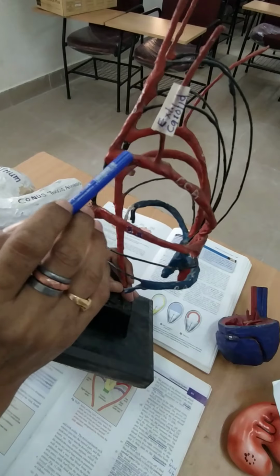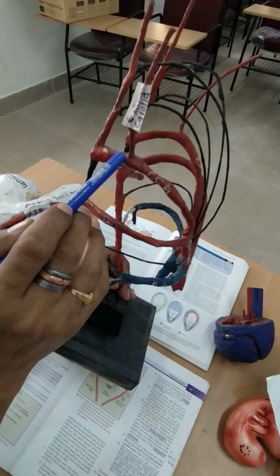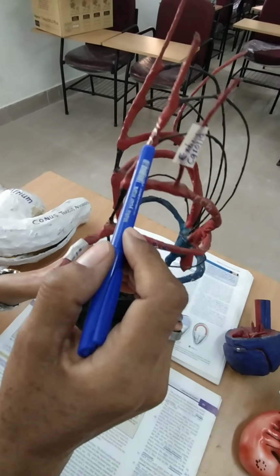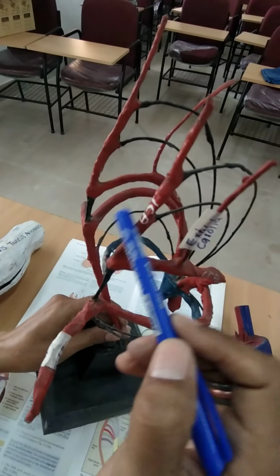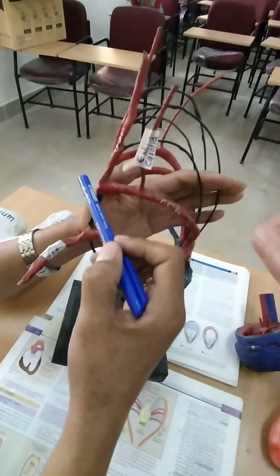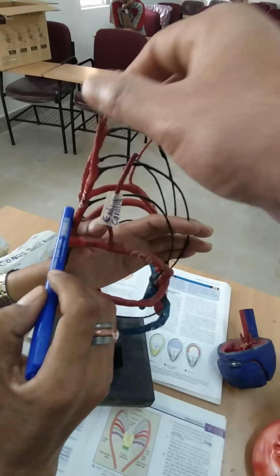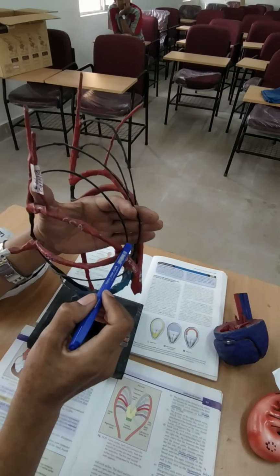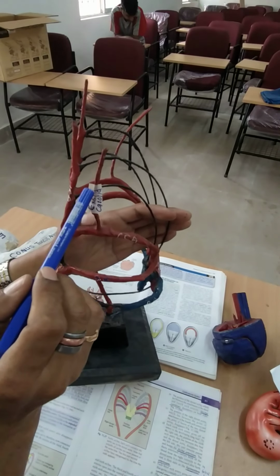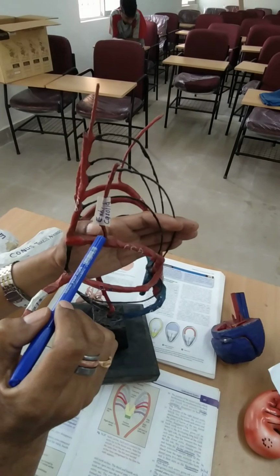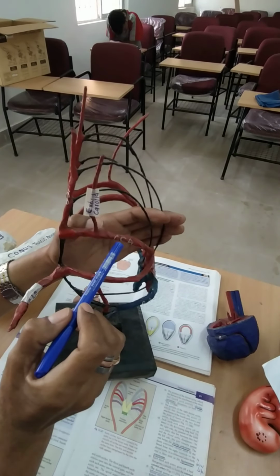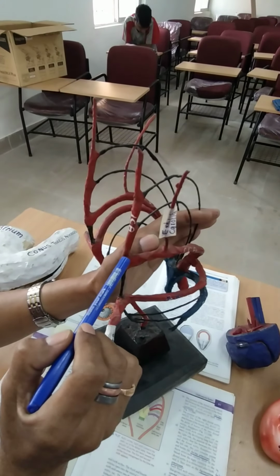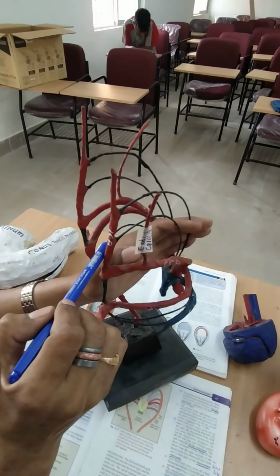Then the remaining part of this third arch artery, the posterior part, and the upper part of the dorsal aorta will form the internal carotid artery. So this one is the external carotid and posteriorly this one is the internal carotid. Actually, the proximal part of the third aortic arch artery will form the common carotid, from which the sprouting is known as the external carotid. Then the distal part of the third arch artery plus the upper cranial part of the dorsal aorta will form the internal carotid artery.